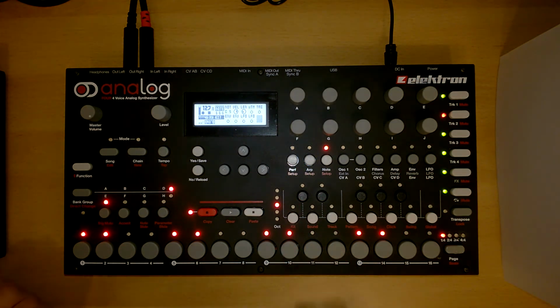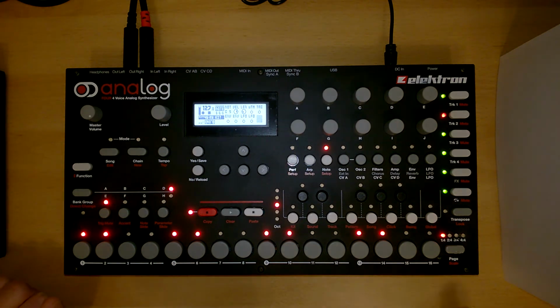Now, with those steps set on 2:2, this means they are played the next time the pattern is repeating, but not the first time it's repeating. So let's have a quick listen.